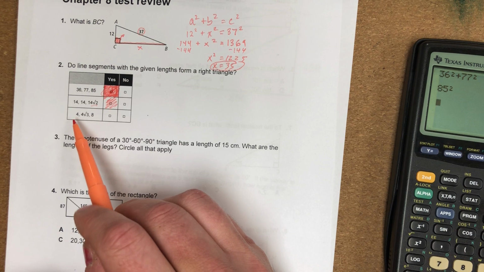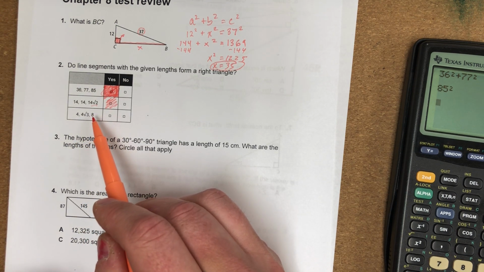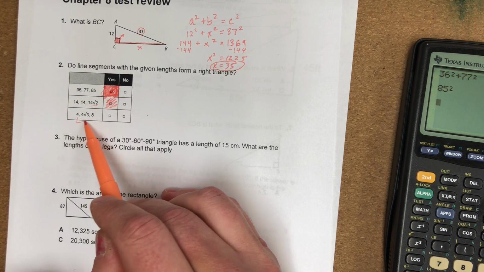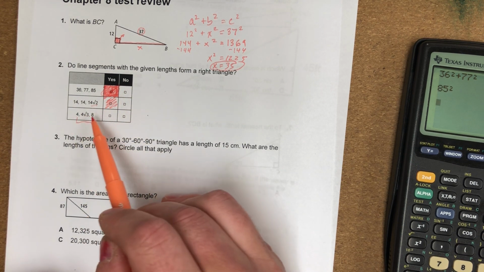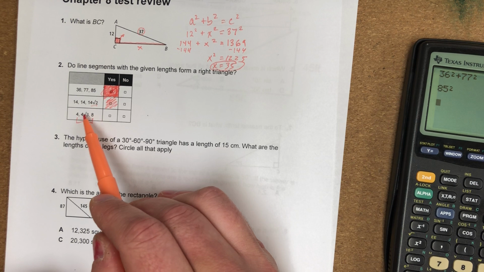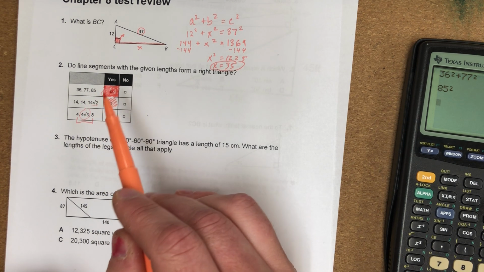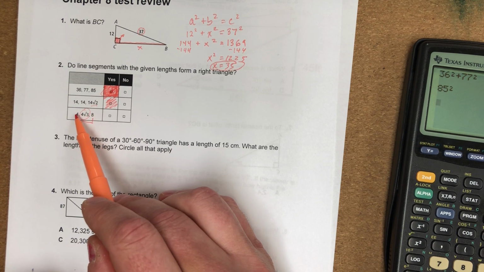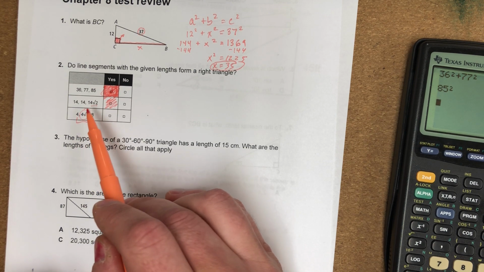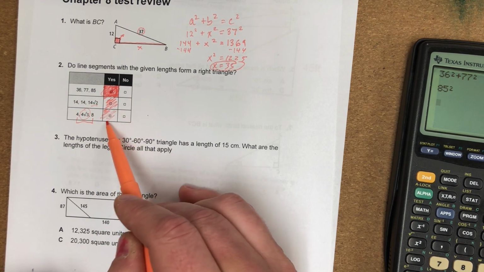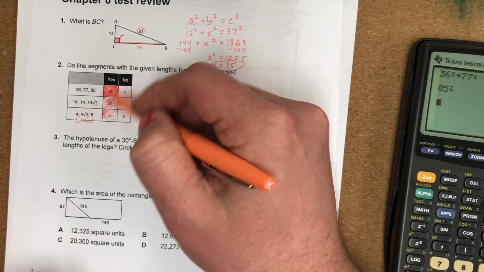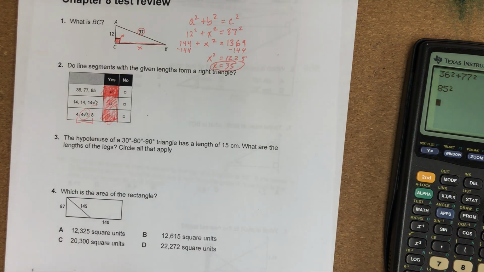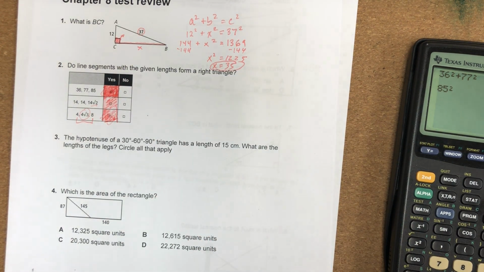And then our third one here, 4, 4 root 3, and 8. This was the 30, 60, 90 triangle, where the shortest and longest are doubles of each other. One's the double of the other. And then the middle side is the original leg with root 3 tacked on the end. So this also is, so out of all the times we've done these, I think this is the first time that all three are yes. So that's all that's happening there.